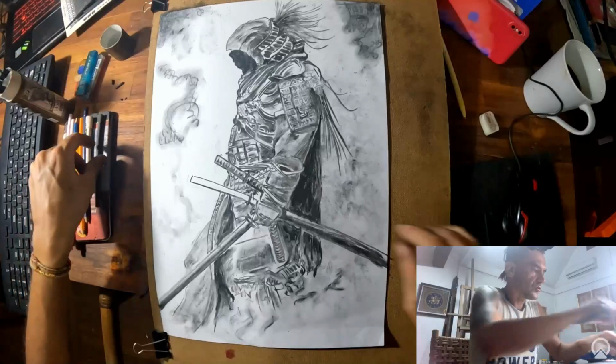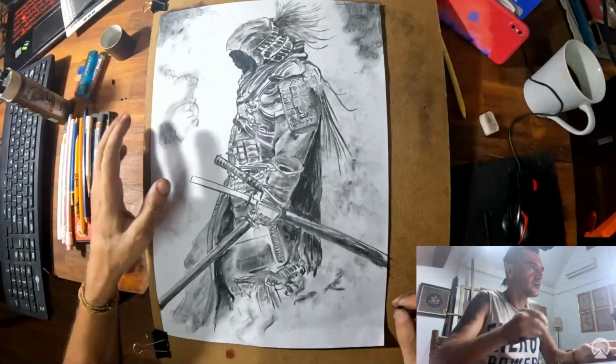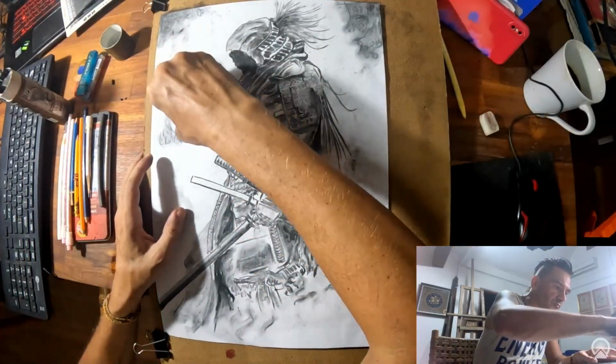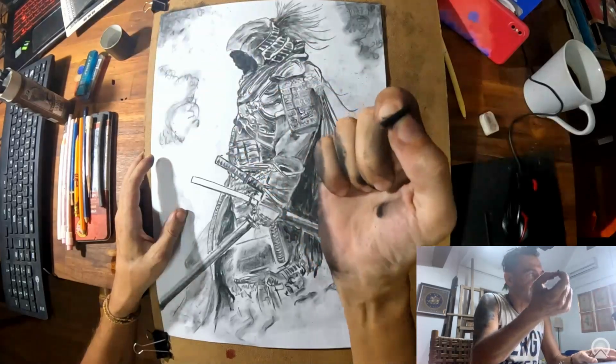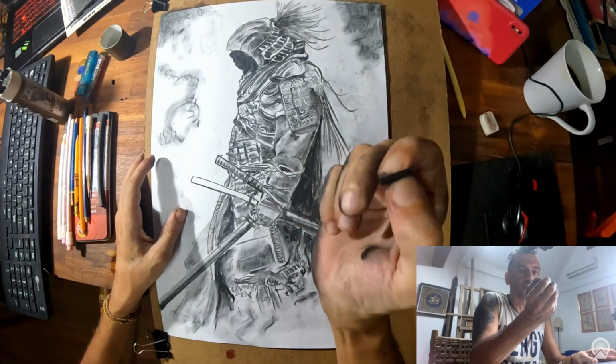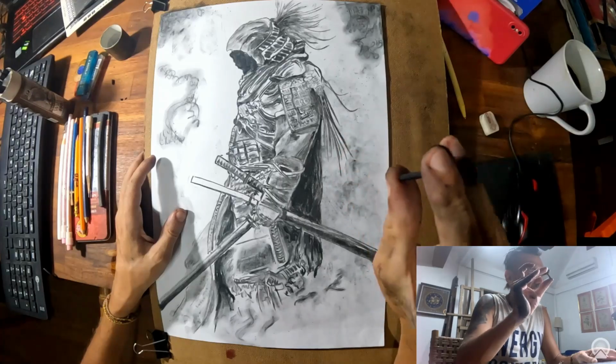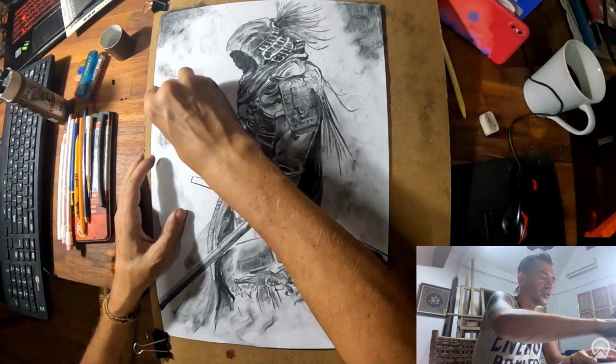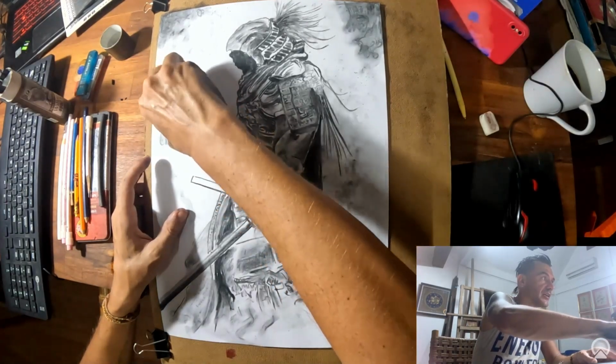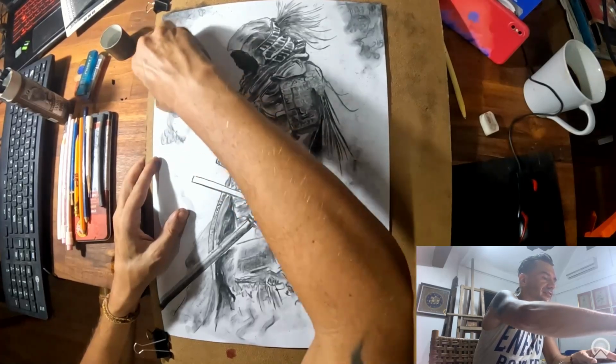Well, okay, so this part is a little bit not nice. With pieces of charcoal like this small one, you can draw not with the end, but with the entire surface of charcoal. Then you can cover a bigger area like this.